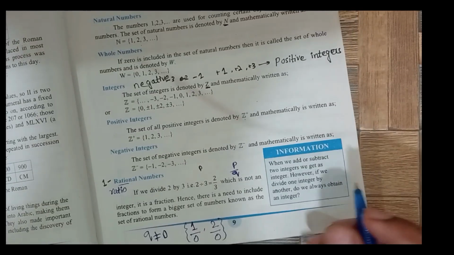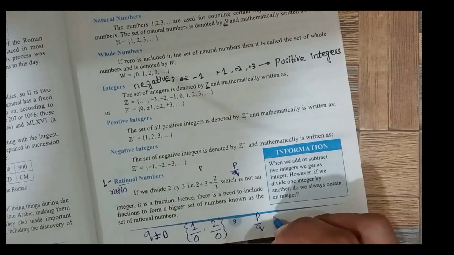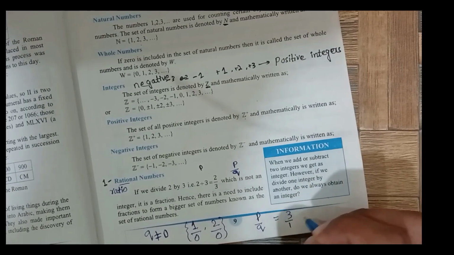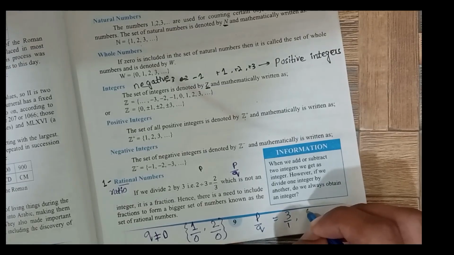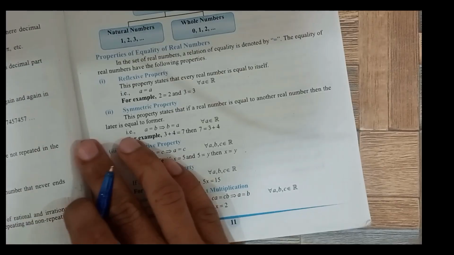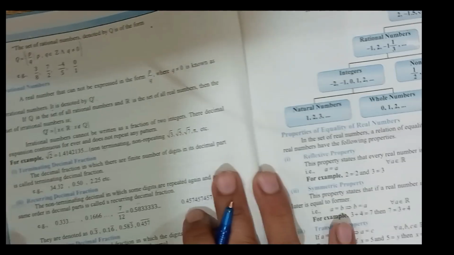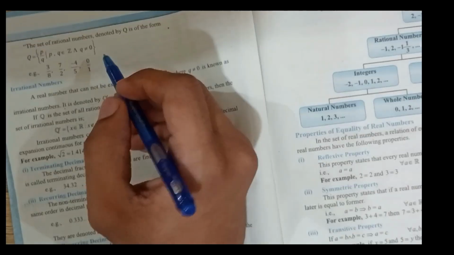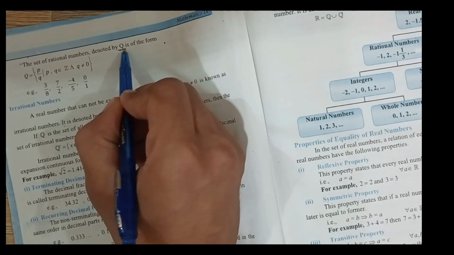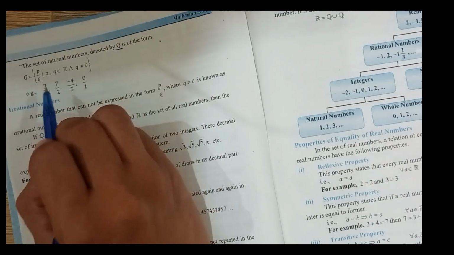Rational numbers are expressed as P over Q, such as 3 over 1, 5 over 2. Rational number is denoted by capital Q. It is written in the form of a fraction.